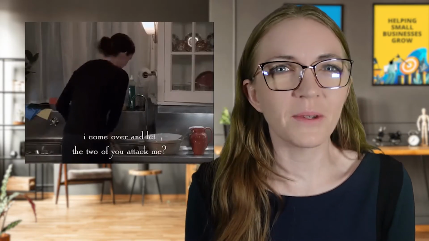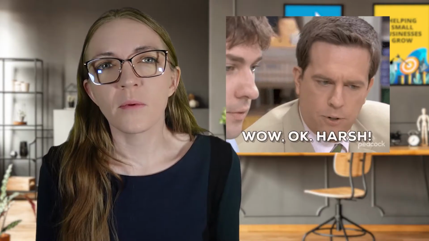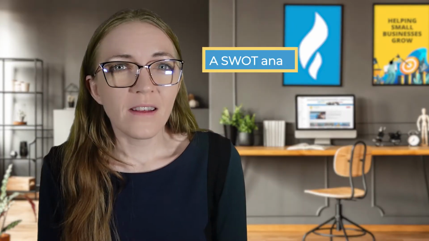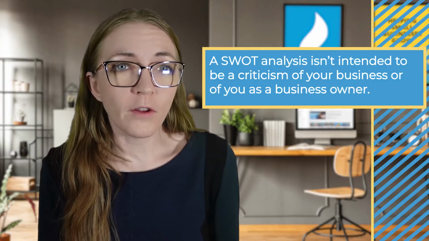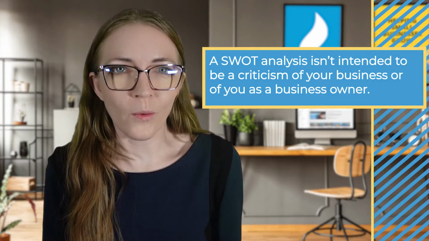A SWOT analysis can feel a little bit like an attack sometimes. You may find yourself taking some of the results personally. Don't do that though. Just don't. Remember that a SWOT analysis isn't intended to be a criticism of your business or of you as a business owner. It's not a moral judgment by any means. It's simply a tool for you to use to take an honest look at your business and figure out what you can do to make it better. Some of it may hit you on a personal level, but that's normal, and it's a feeling that you have to push aside so that you can do what's best for your business.